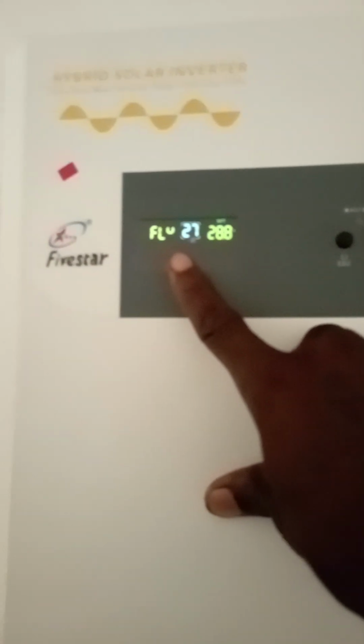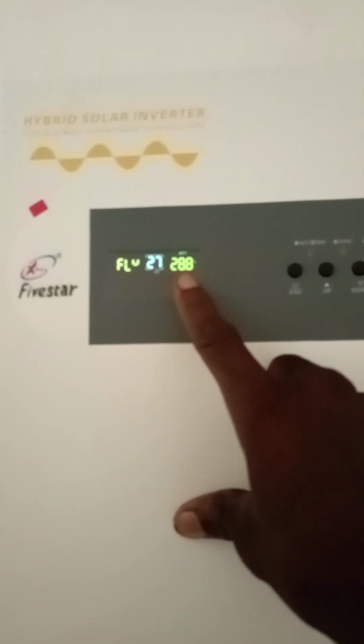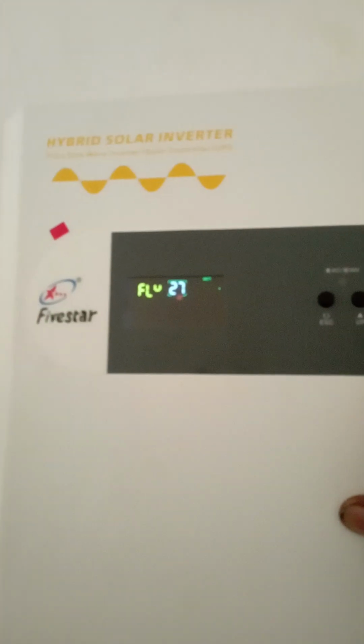After that, you click enter again and you come down to 27. This is the float charging voltage, which is 28.8. You configure it. I've set it to 28.8. To adjust it, you can go there, and it goes 28.8, 28.9, and so on, but the battery is 28.8, so that is why I set it as 28.8.